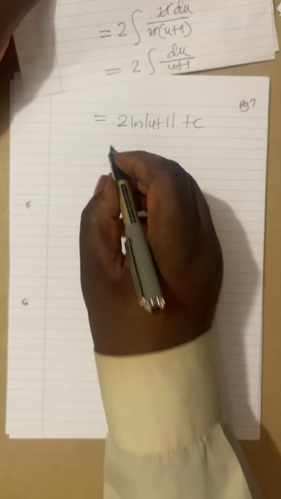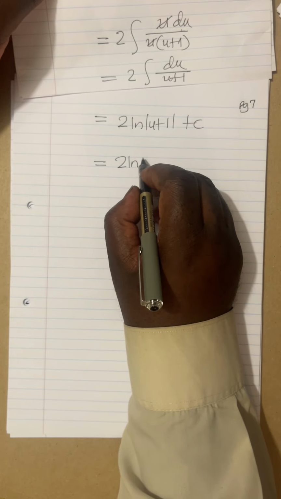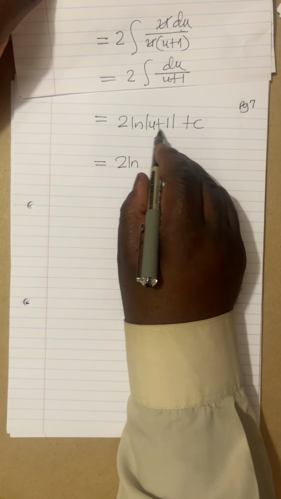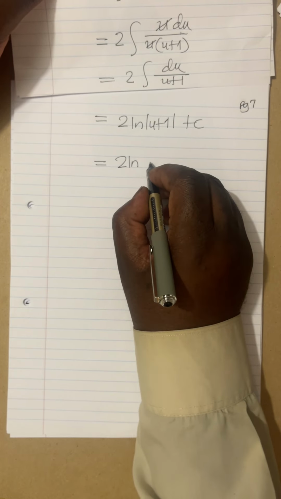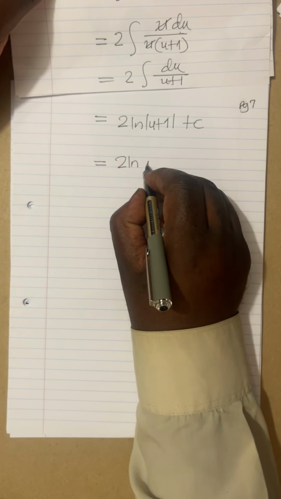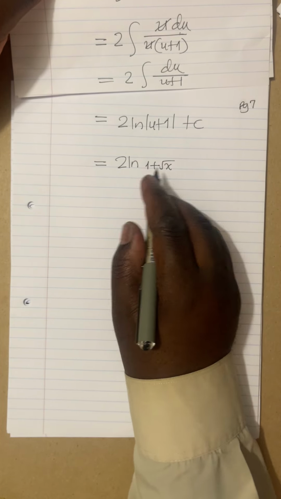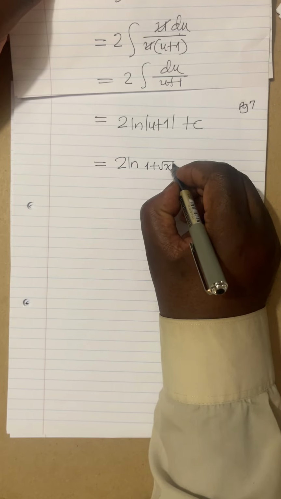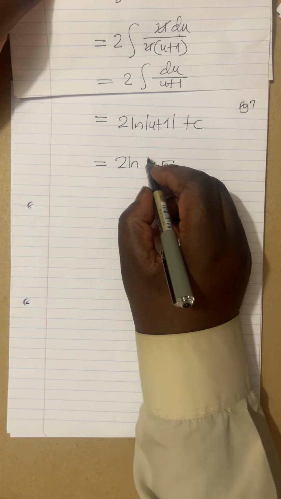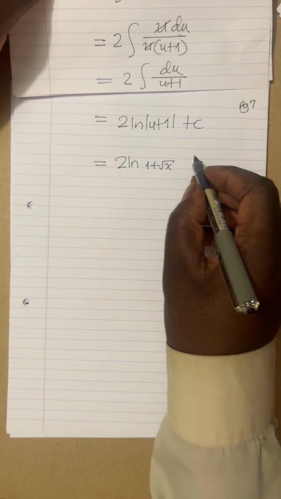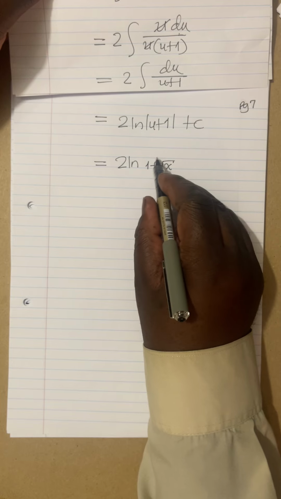So at this stage, we're going to say this is equal to 2 natural log of, inside the absolute value signs, remember this is 1, so I'm going to have 1 plus square root of x. I like to write 1 first before I write this. Otherwise, it would be very easy for someone to confuse this with square root of x plus 1. And I don't need to put absolute value signs anymore, because this can never be negative. The whole expression can never be negative.